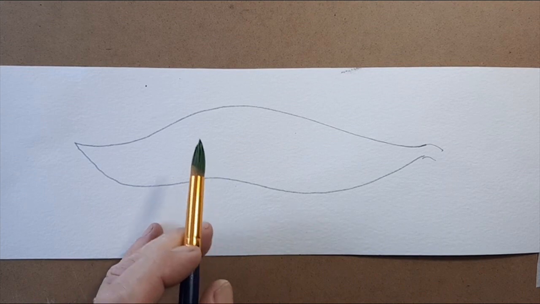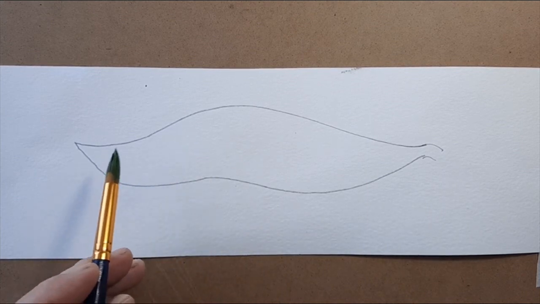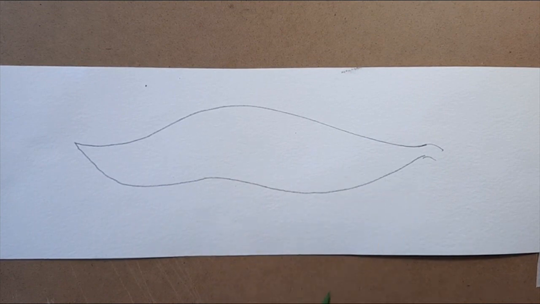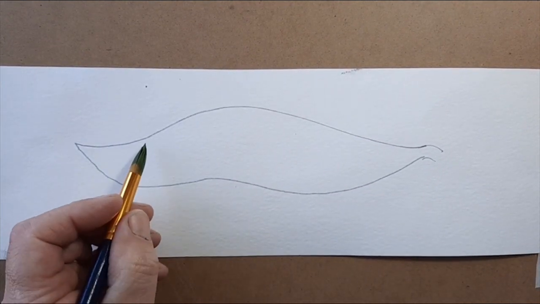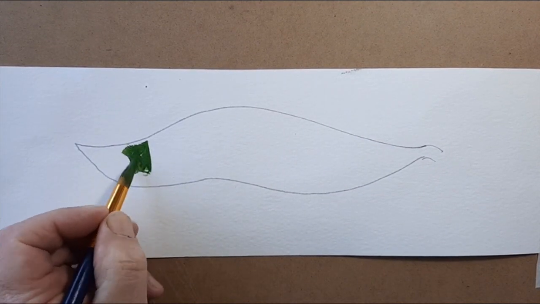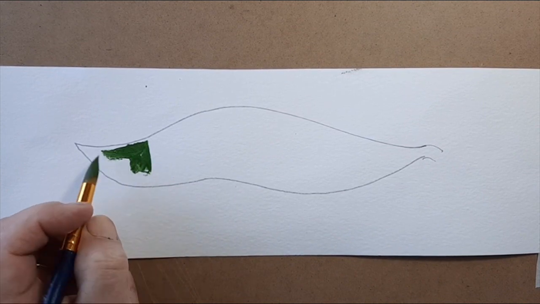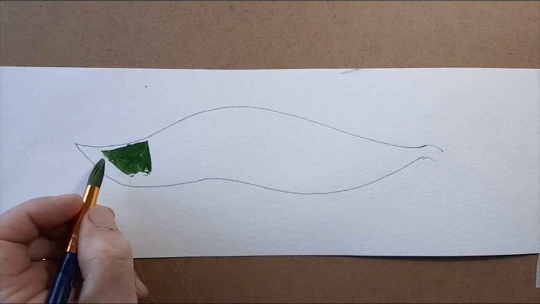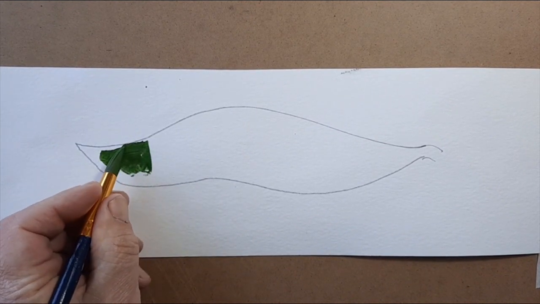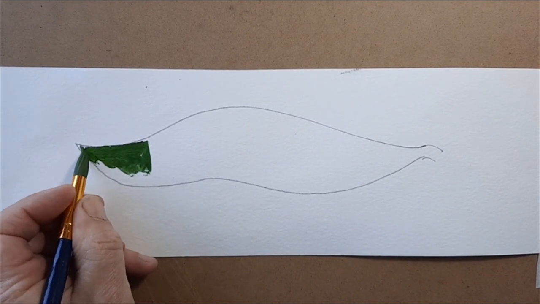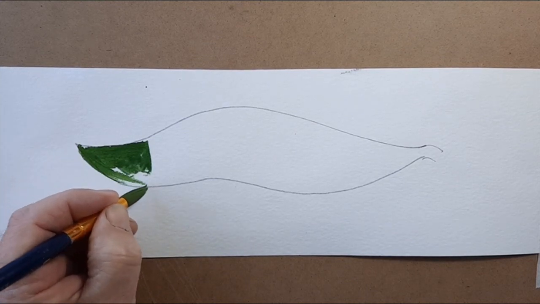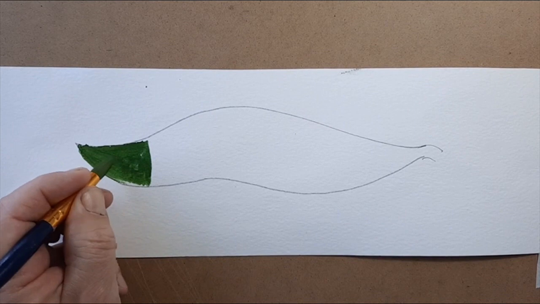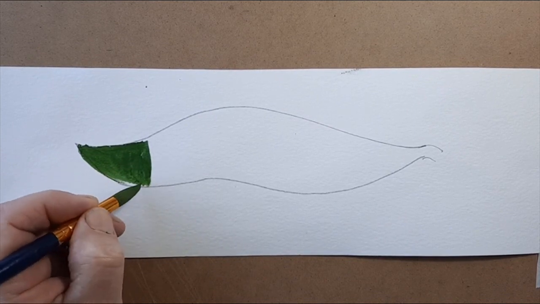But basically I've decided what I'm going to do is apply an area of dark, leave an area, another area of dark, leave an area, and so on. So I've decided just to establish this end area here. So what I'm going to do is just occupy that, you can see, with a fairly dense amount of paint. So just a big simple block of that paint there. So this is, if you like, my reservoir of paint.